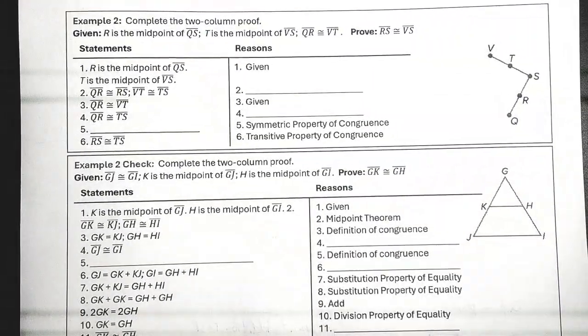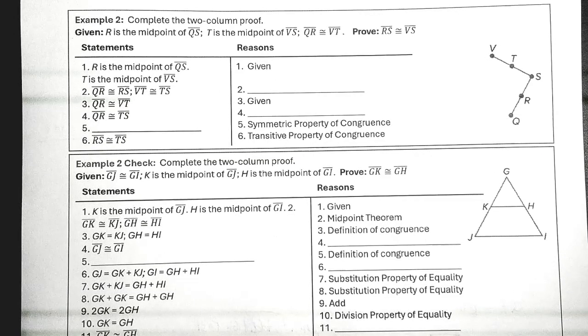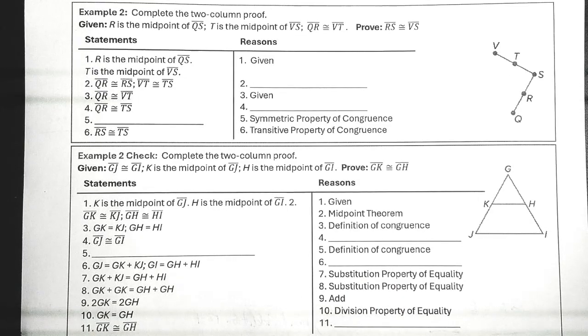Okay, example 2. This is only 3 little blanks. You do need a word bank, but since I'm explaining, and it looks like the one below only has one blank, it's the check, we'll let you handle the check. I'll put a word bank for these two before we turn off here. Example 2: complete the 2-column proof.